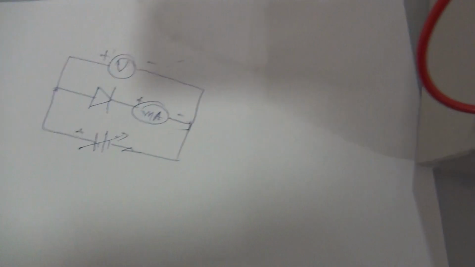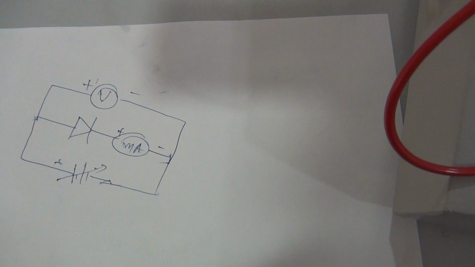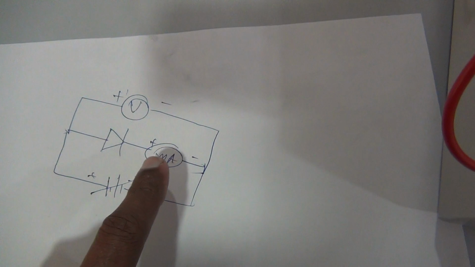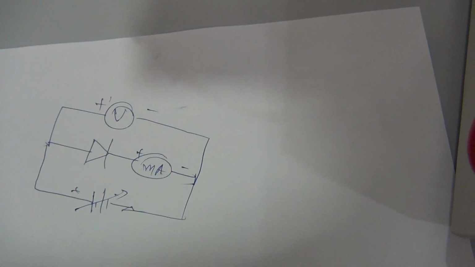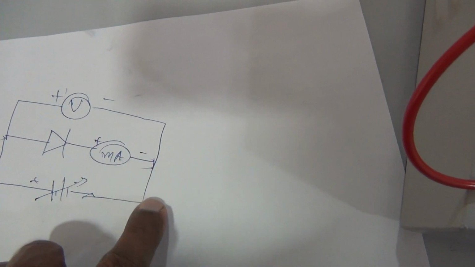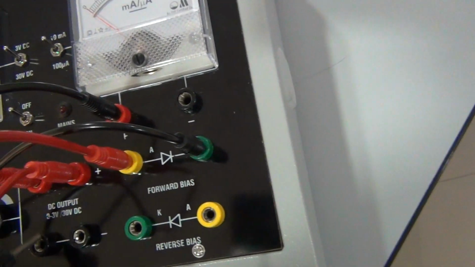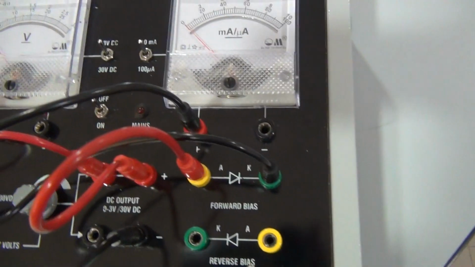Okay. Then where is the negative terminal of the milliammeter connected to? Negative terminal is connected to two places. One is the negative of the voltmeter. The other is the negative of the battery. So negative of the battery, any one of these terminals you can choose. Negative of the battery to the negative terminal of the milliammeter.